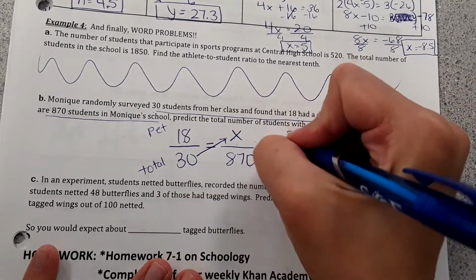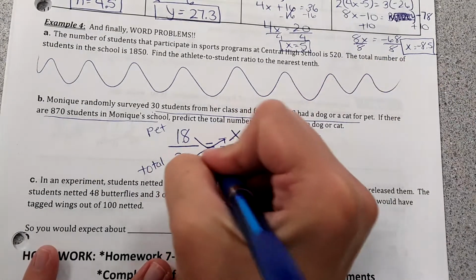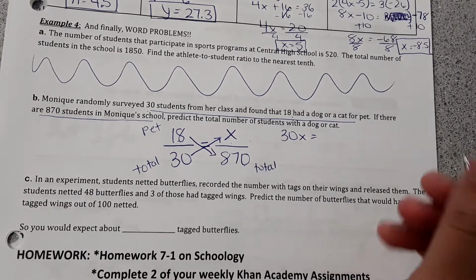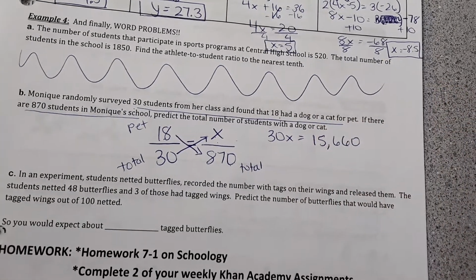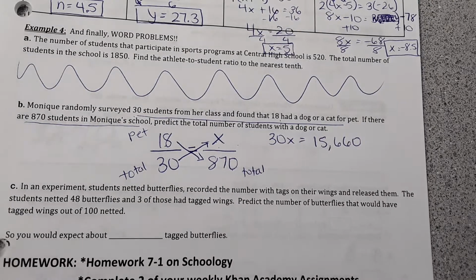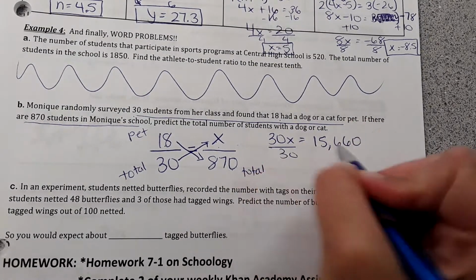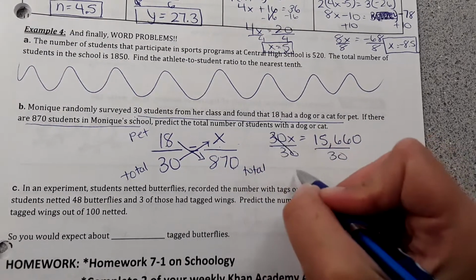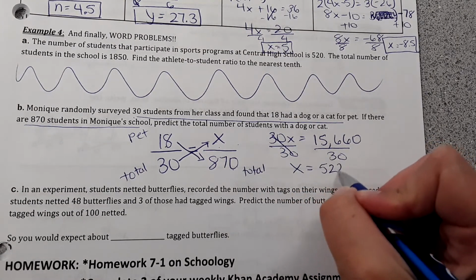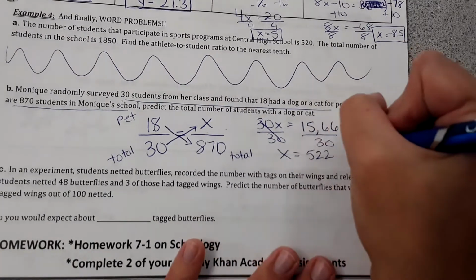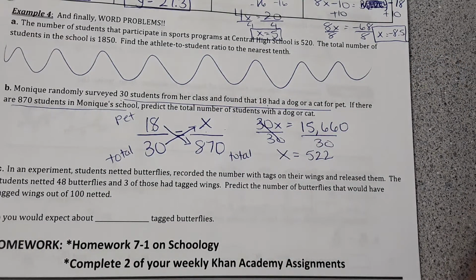So 30 times x is 30x, and 18 times 870 comes out to 15,660. And we get 522. So it's predicted that 522 of the students would have a dog or cat.